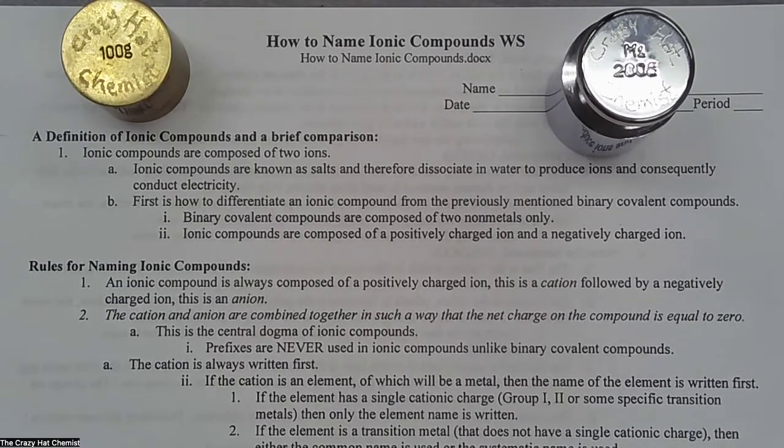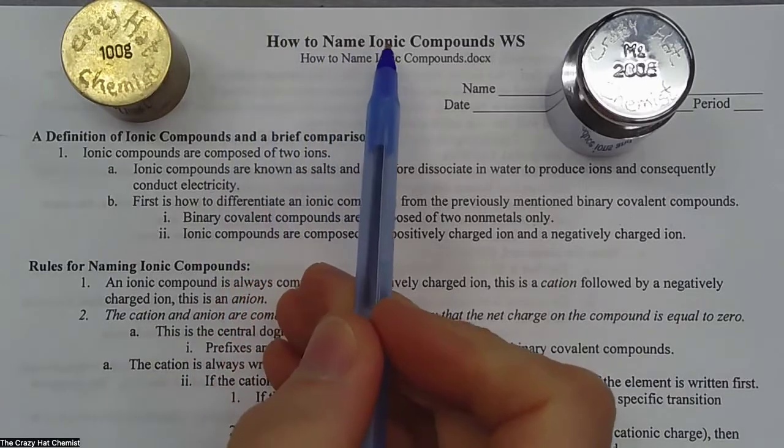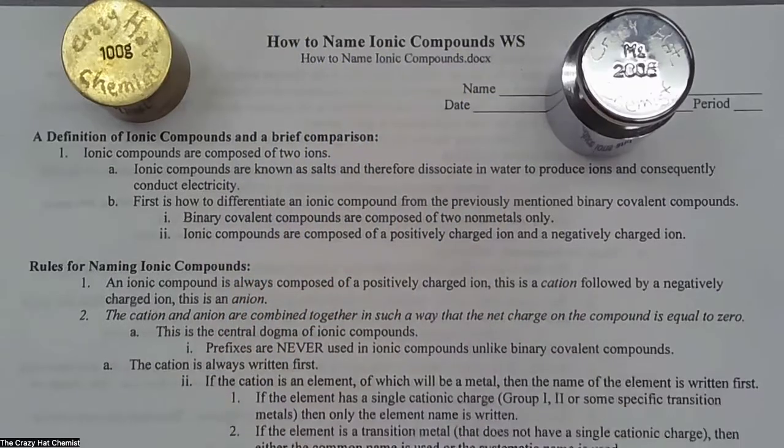So here we go with another video, and this video is how to name ionic compounds worksheet. This is going to give you the components and the ways to name ionic compounds and write their formulas, in fact, too. All right, so without further ado, let's get to moving here.